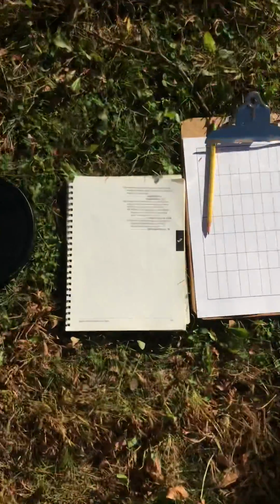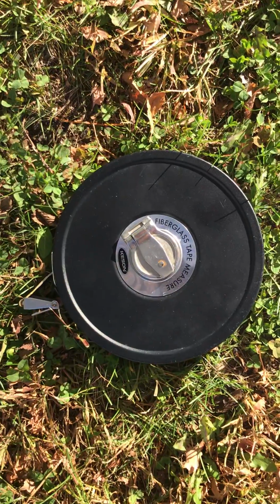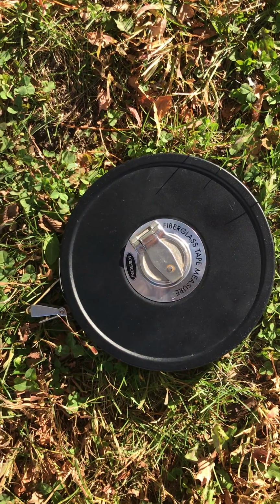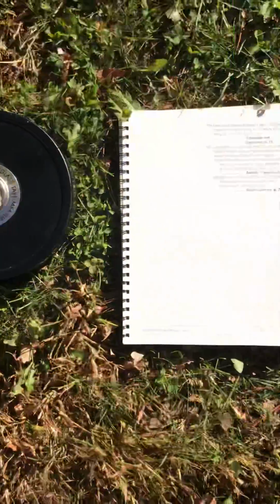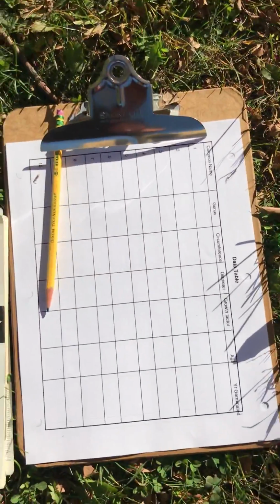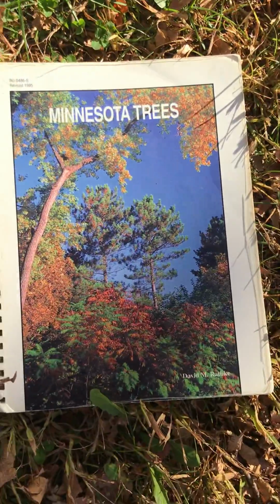Okay, field biology students, we are out here outside doing tree hugging 101, also known as identification and aging of trees. Beautiful day here. Here's the equipment that I have. I've got a tape measure, and that's why we call it tree hugging, because you might have to wrap your arms around to get the circumference of the tree. But I also have my data table, then I've got my ID book that's here.